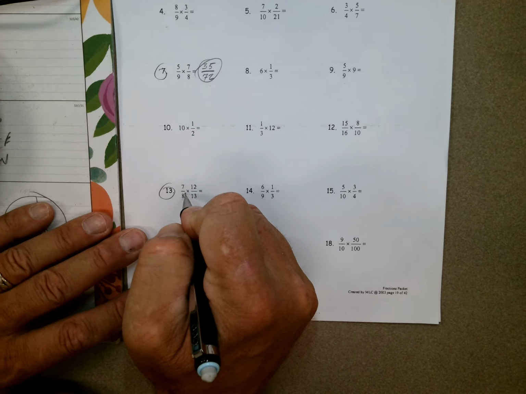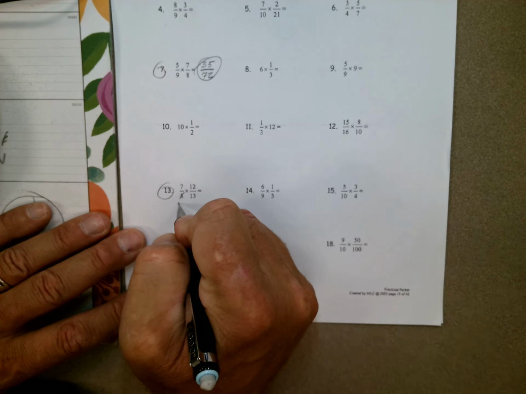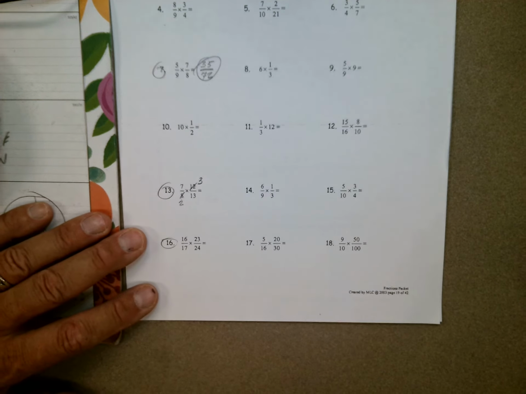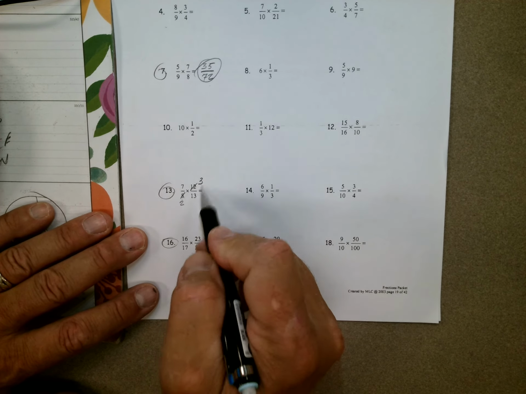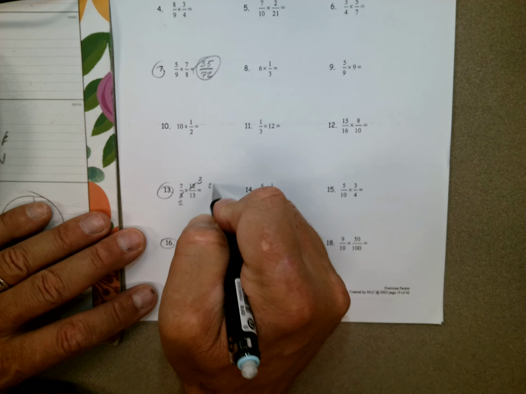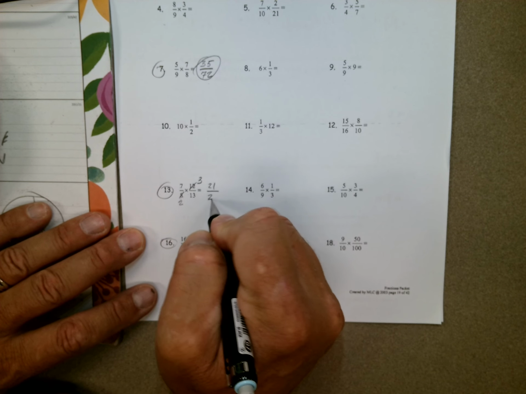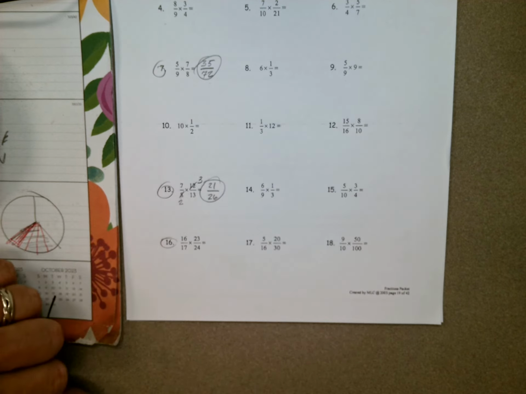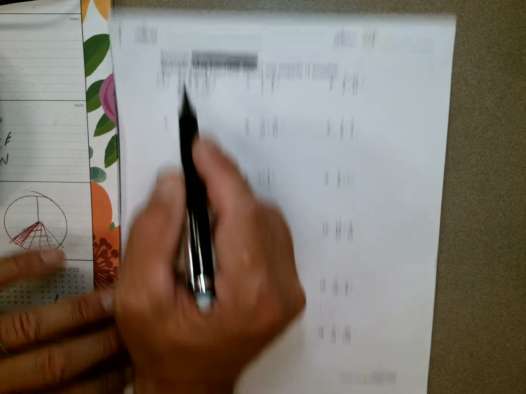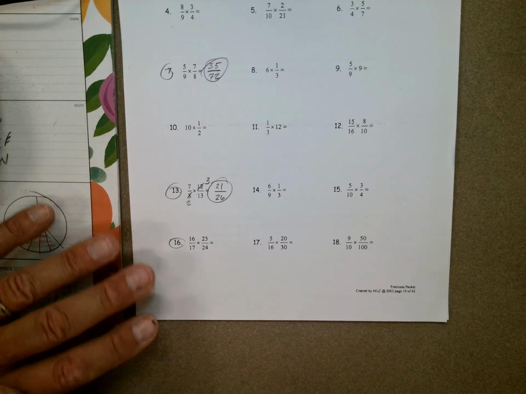So let's go ahead and factor 4 out. 8 divided by 4 is 2. 12 divided by 4 is 3. Is there anything else that's compatible? No. So 7 times 3 is 21. 2 times 13 is 26. And we circle it up. So again, doing this on the front end, like in numbers 1 and 13, really helps us.